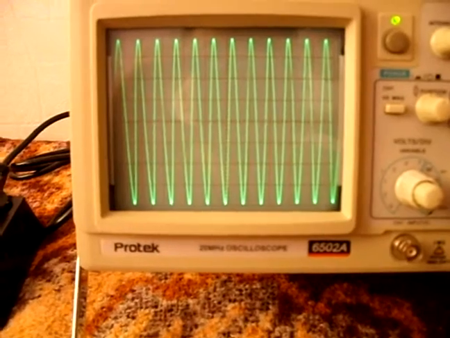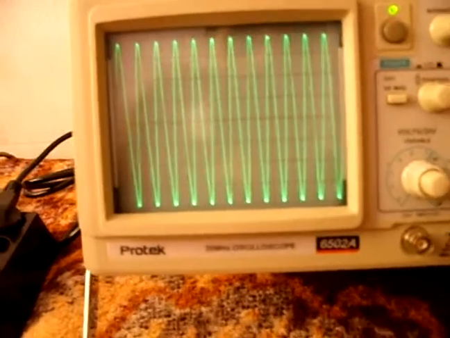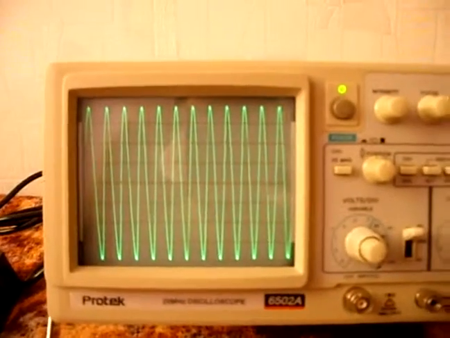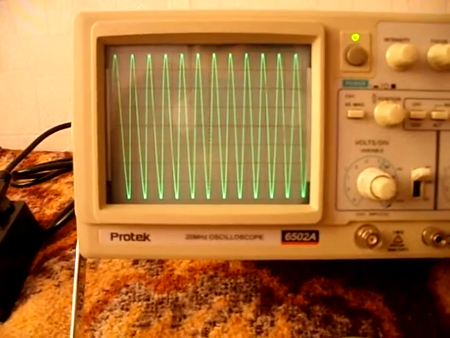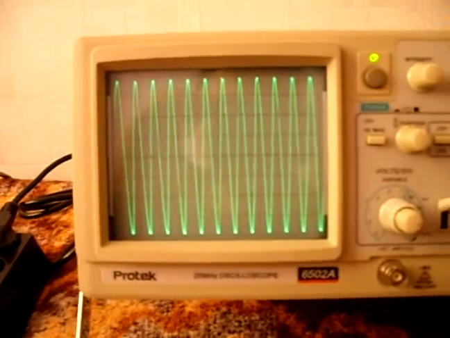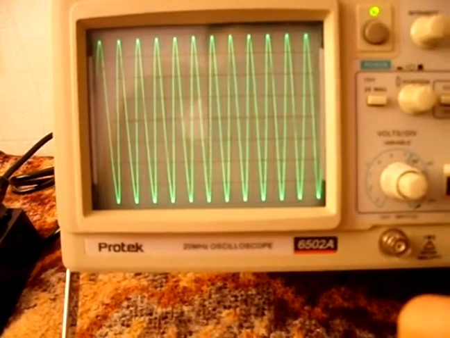So it's basically 8 divisions times 2 volts. That's roughly about 16 volts peak to peak. Yes, because it's resonance, even higher than without a load.